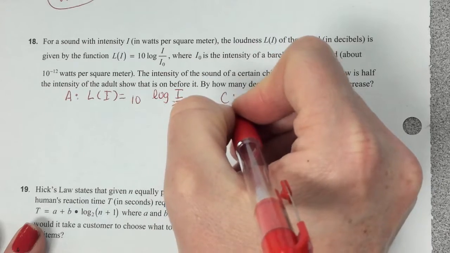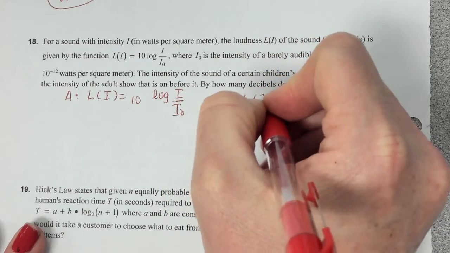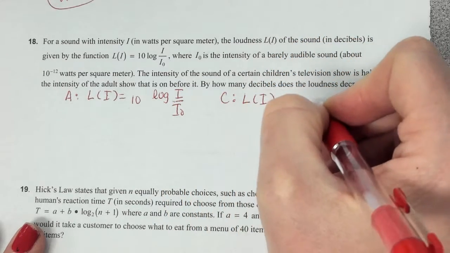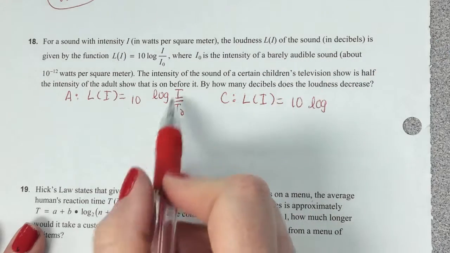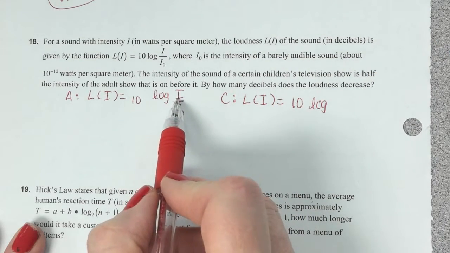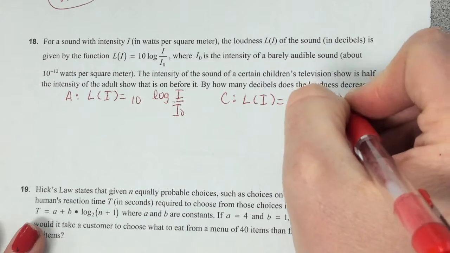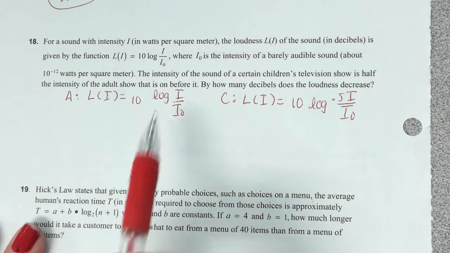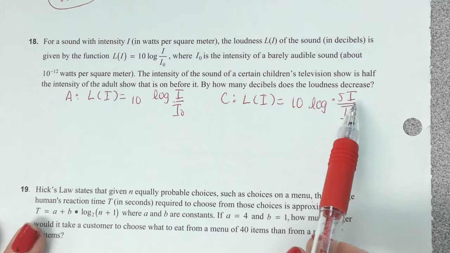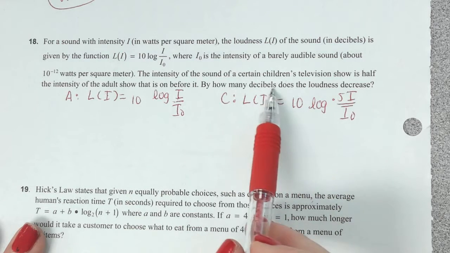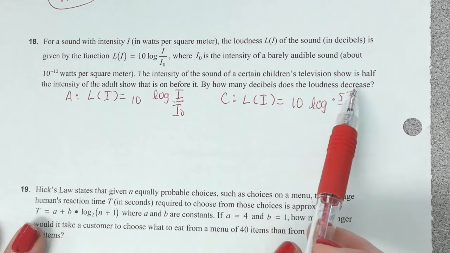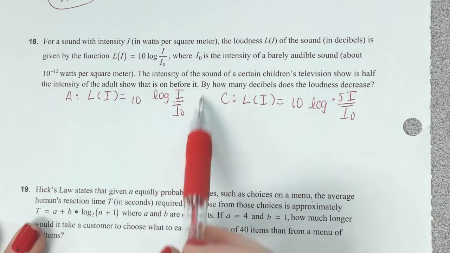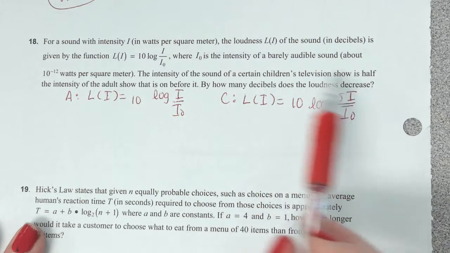So the children's show, a little bit softer level, and this is going to be 10 log, but this one is going to be half the level of this one. So it's going to be 0.5 of whatever the first one is. Again, I don't know what it is, and it doesn't really matter. I just know it's going to be half of it. So if I want to know by how many levels the loudness decreases, well, I want to do this loudness minus this loudness.